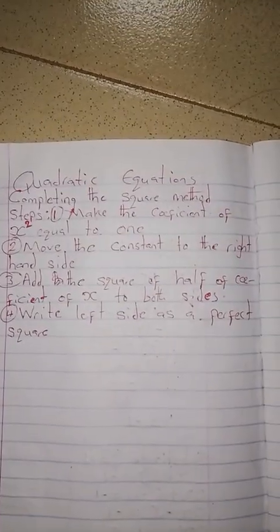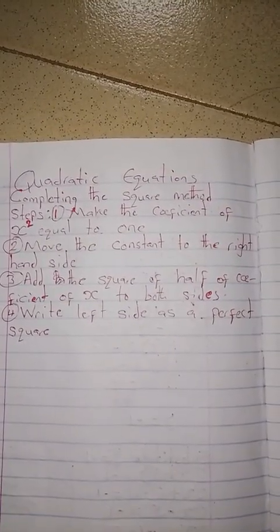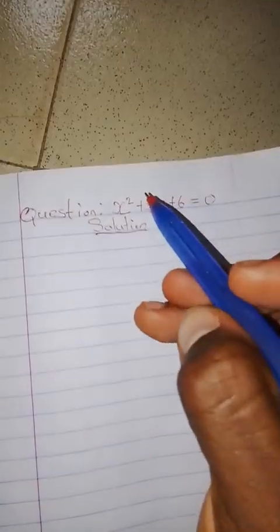The first step says make the coefficient of x squared equal to 1. The coefficient of x squared is already equal to 1, so we are going to skip that first step.